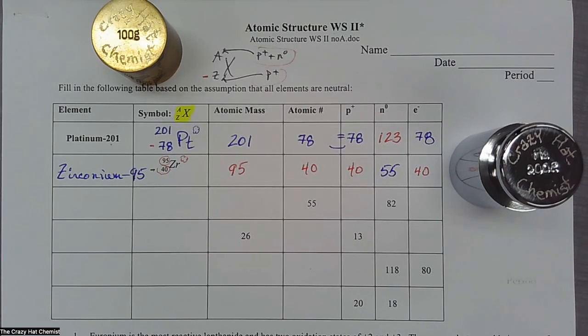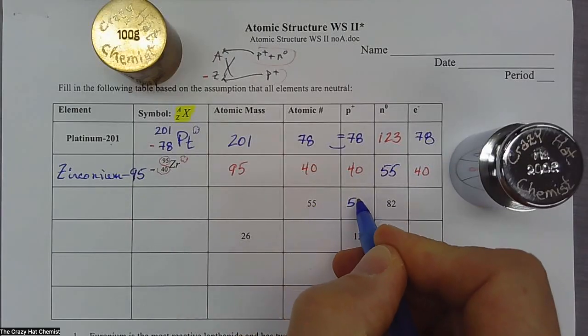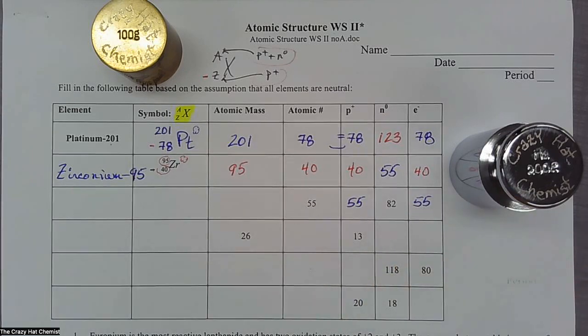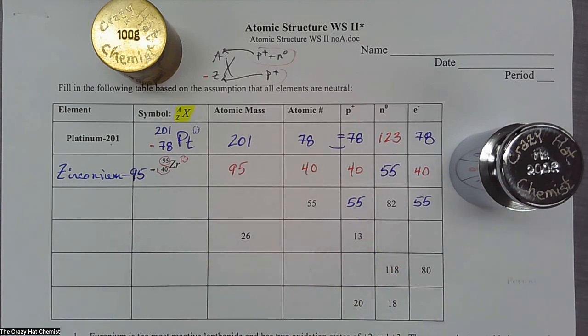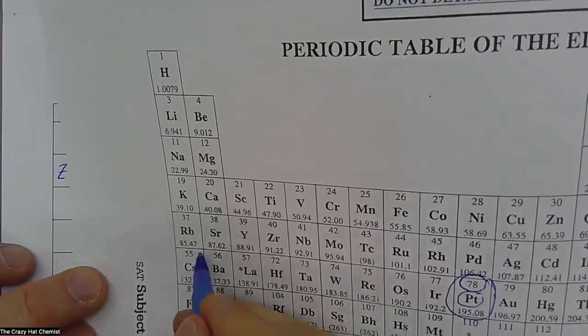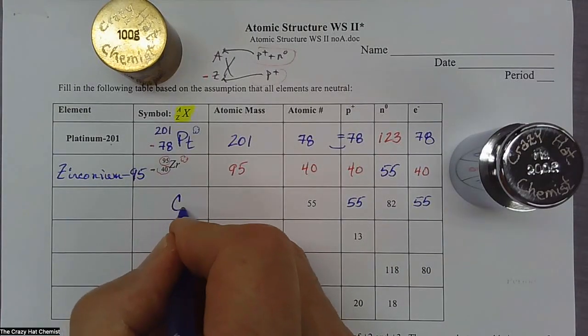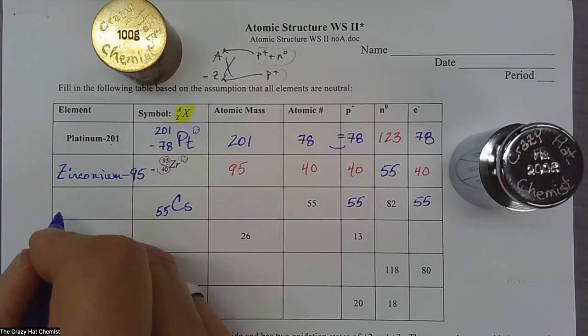All right, cool. Let's go on to the next one here, and it says the atomic number is 55, therefore protons are 55, therefore electrons are 55. Okay. And then the atomic number of 55 lets you know what element it is. So what we're going to do is find element number 55 on our periodic table. That's right there. That's Cs for cesium. So I can do Cs, and that is atomic number 55, and that is cesium.